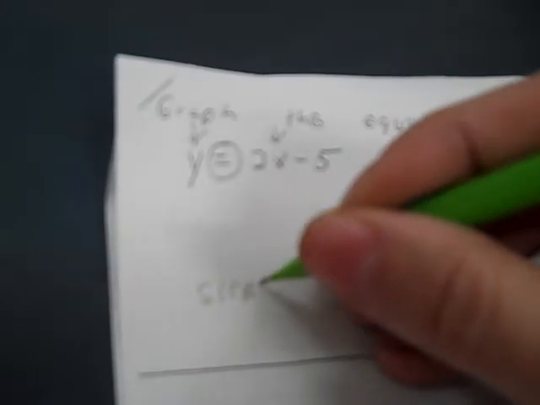Okay, now this is a continuation over the assignment from yesterday. It says y equals 2x minus 5. So here's my equals. I have a y and an x on opposite sides. So when they're on opposite sides, I would use slope and y-intercept to graph it. So the slope is 2 over 1, and the y-intercept is negative 5.